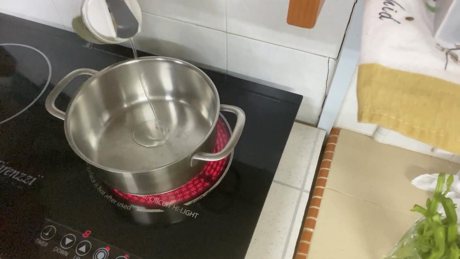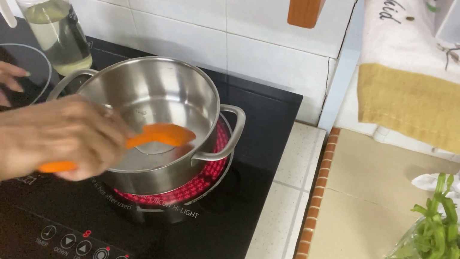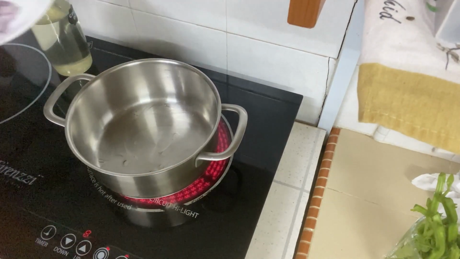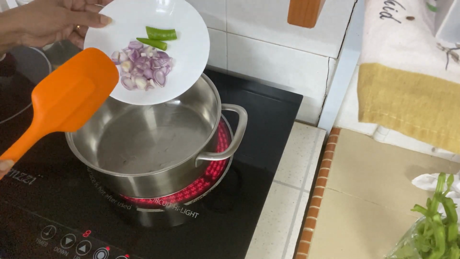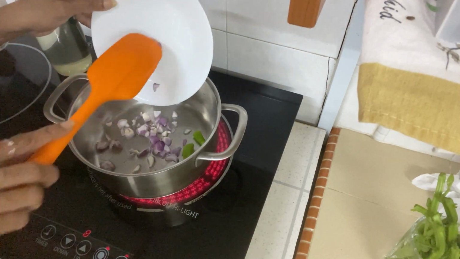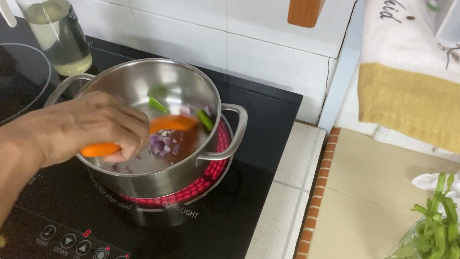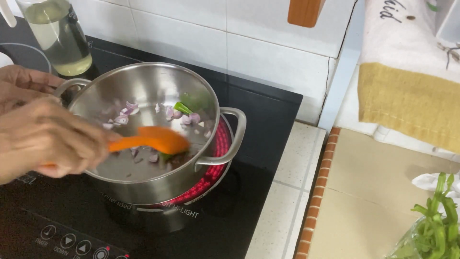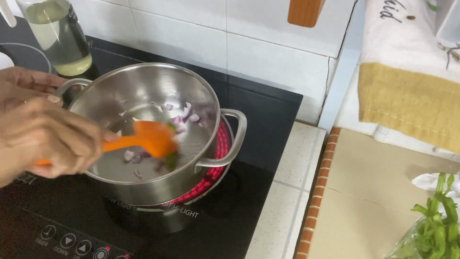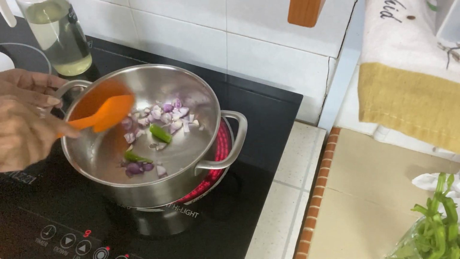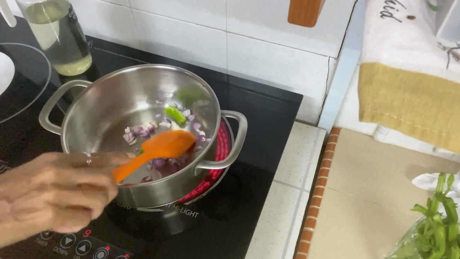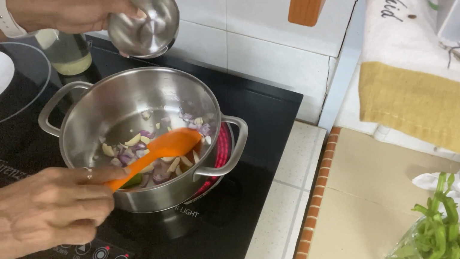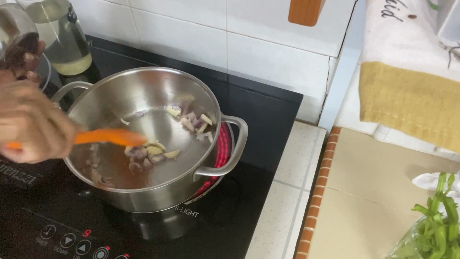So a little oil, just a little bit because we're going to use more later. Heat it up, and then we put in the chopped onions and the green chili in there. I'm just using a small pot today. I don't really want to use a big one. Okay. Let it turn color a little. The garlic was supposed to go in as well, and then we wait for it to turn color.